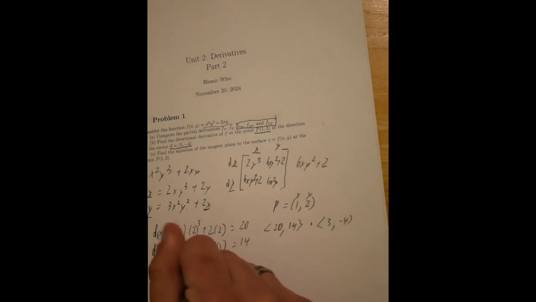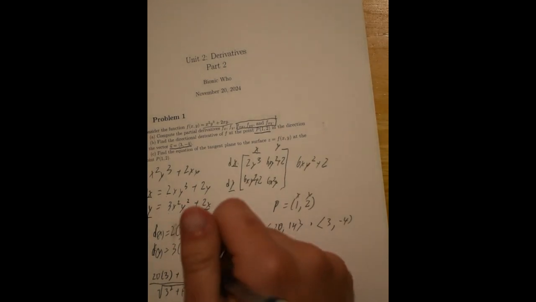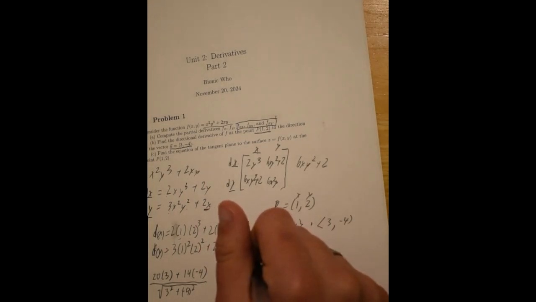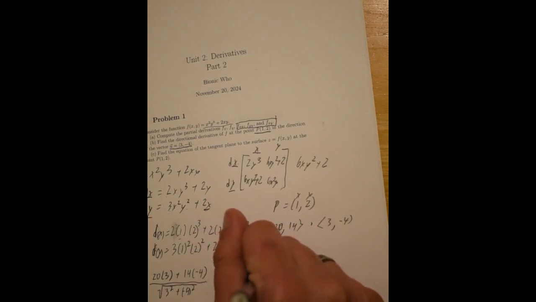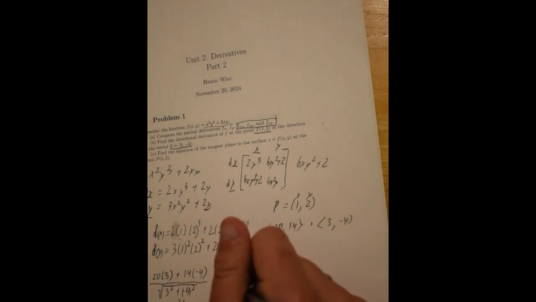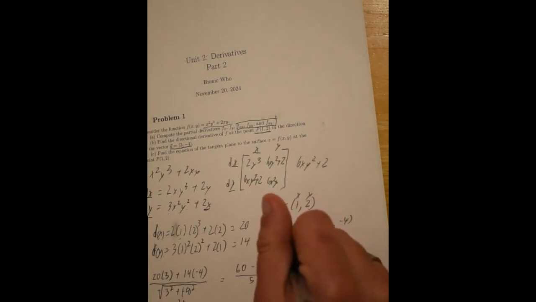But more specifically, we do that over the square root of 3 squared plus negative 4 squared. Now this is really nice because it gives us nice even numbers because this is 60 minus 56 all over 5, because these end up equaling 25, and the square root of 25 is of course 5. And then we end up getting 4/5.